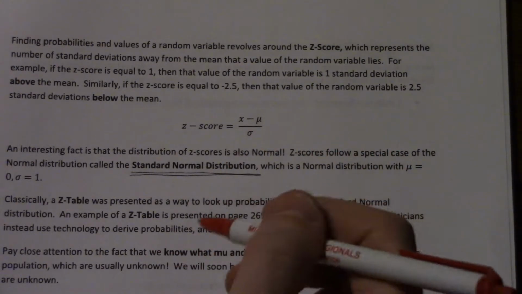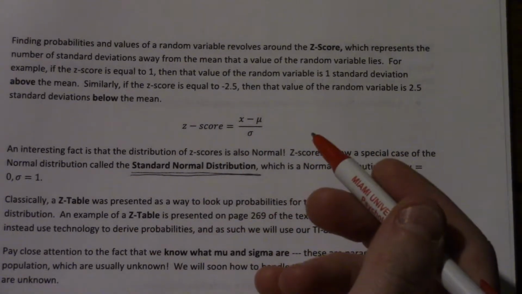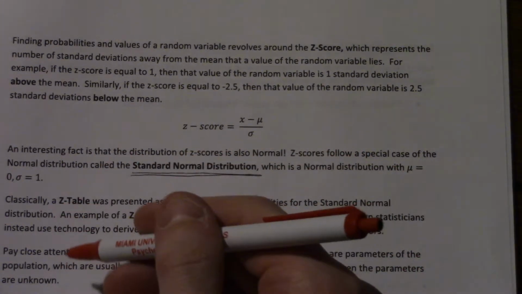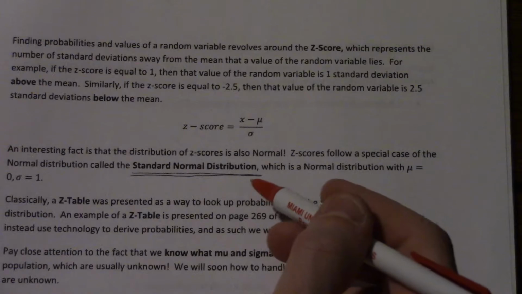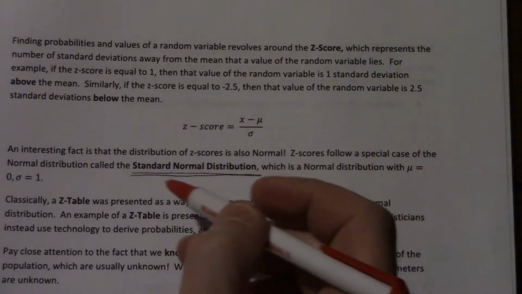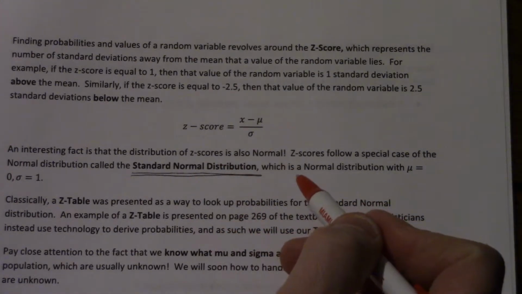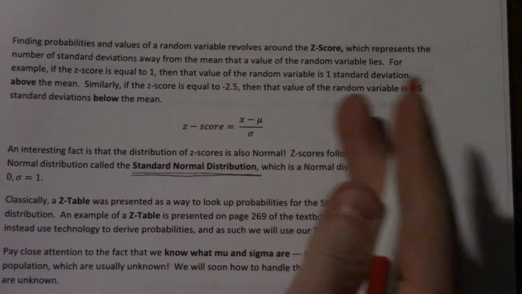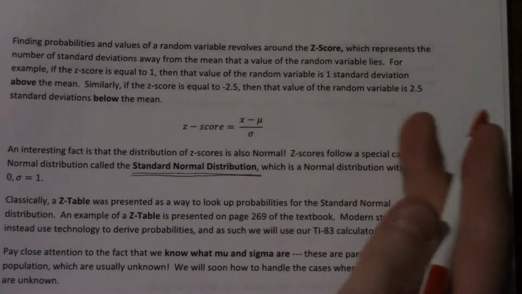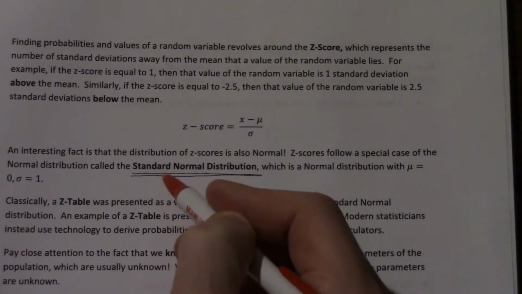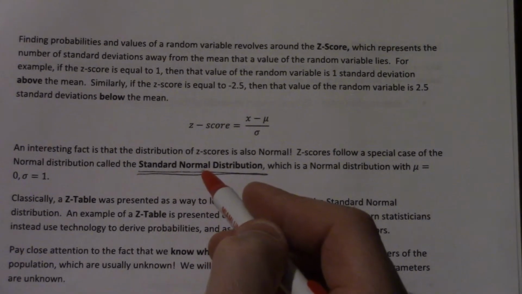Where this arises is if you have a measurement that follows a normal distribution, say like the previous example with those exam scores. If you converted that entire distribution into z-scores, so you took every exam score and found its z-score, then all of the z-scores follow a normal distribution.